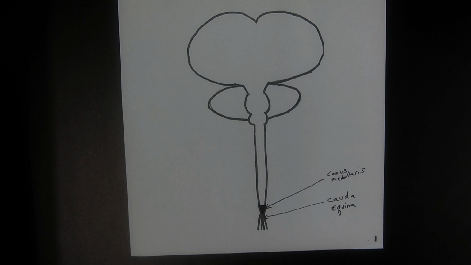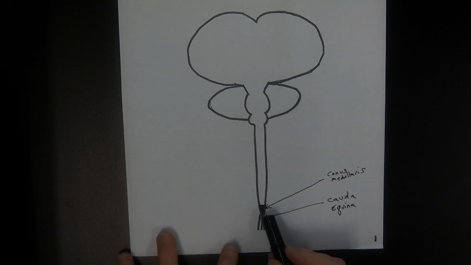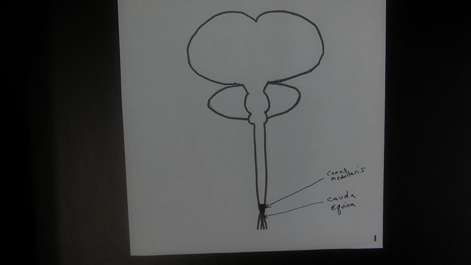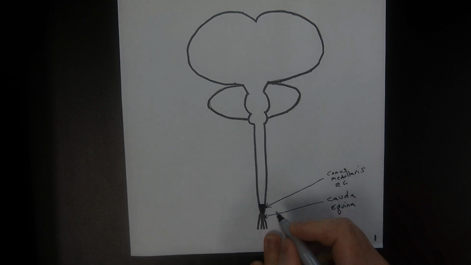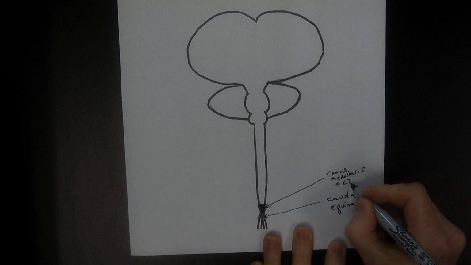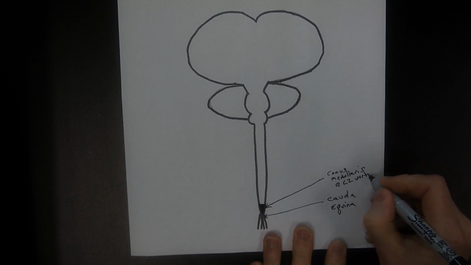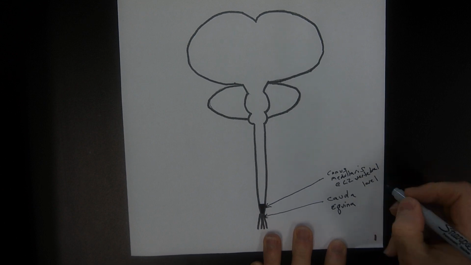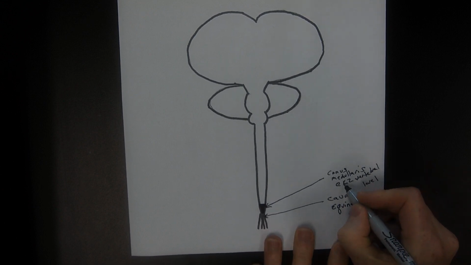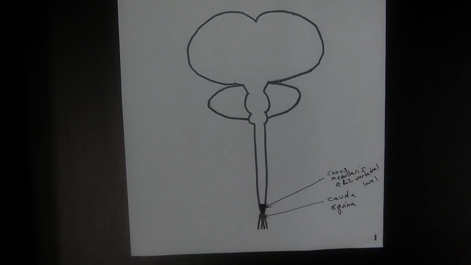What vertebral level is the tip of the conus medullaris at? Do you guys know? Do you remember from vertebral level? That's L2. The very bottom tip of the spinal cord is at L2 vertebral level. L2 vertebral level is the very bottom of the spinal cord. Okay, that's just the basic orientation.